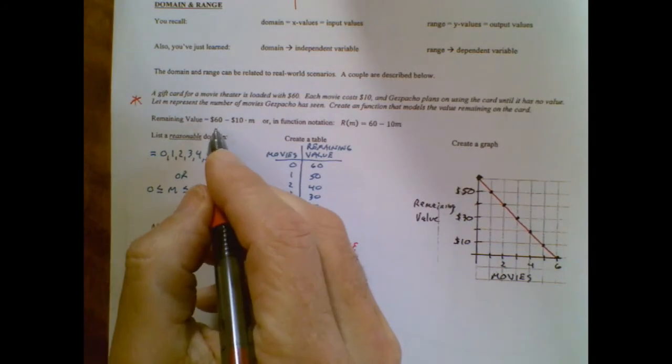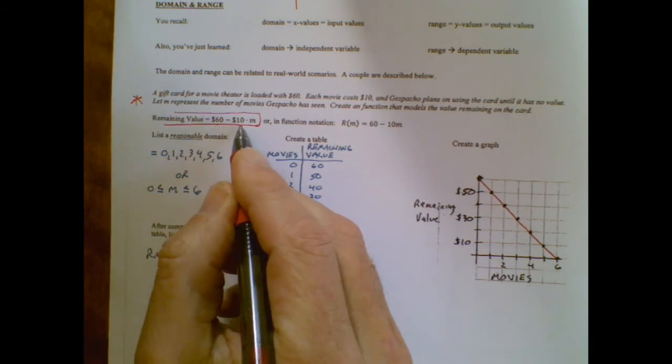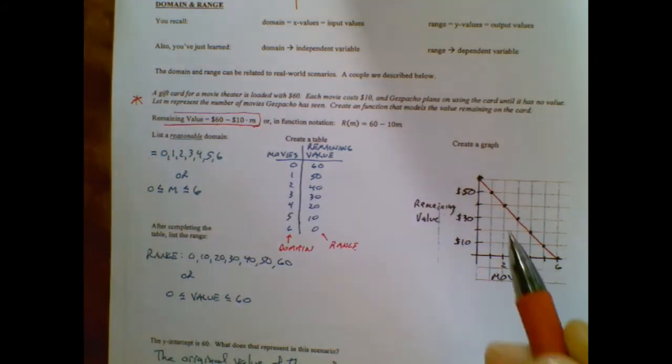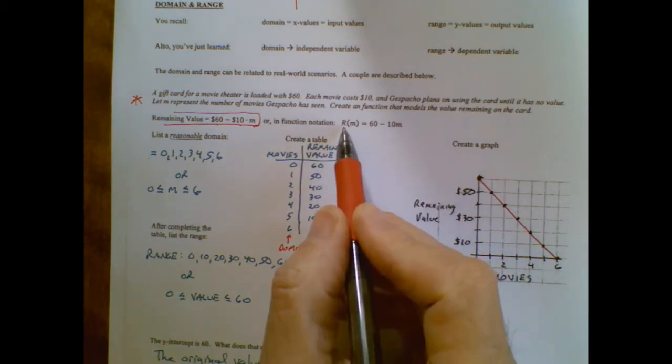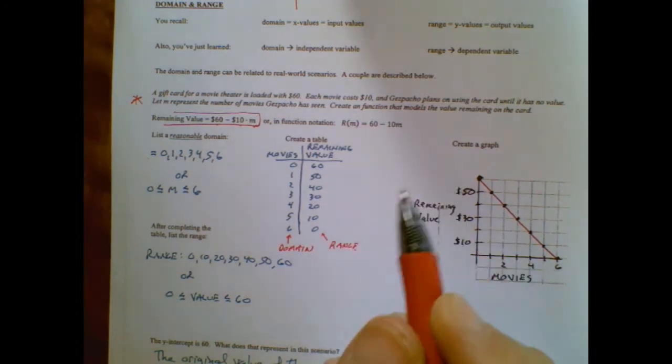You should take the time to read this scenario. And what's happening is we have a $60 gift card, and it's for a movie theater, and every time you go to a movie, you lose $10 off the gift card because you just paid for the movie. So we get the remaining value on the card is $60 minus $10 per movie. And since you're now becoming a pro at function notation, you could call this R of M equals 60 minus 10M. Well, you know that the domain is the input and the range is the output. And we're going to apply that to this scenario.